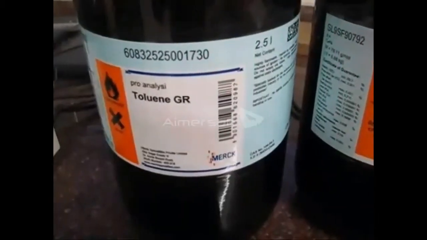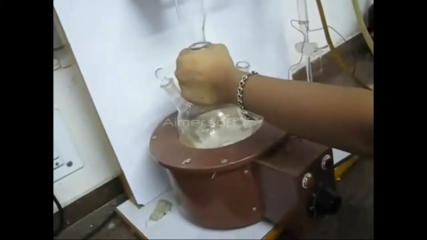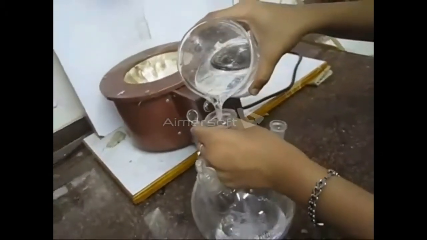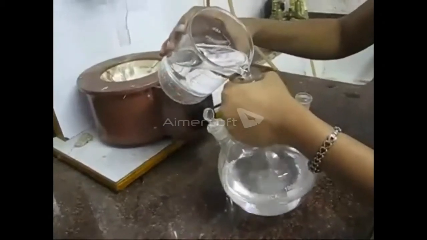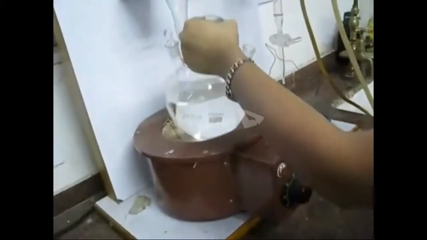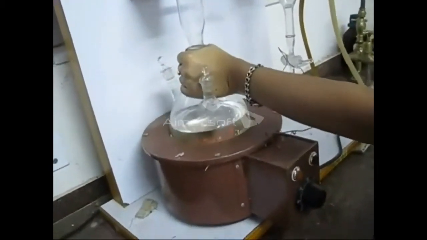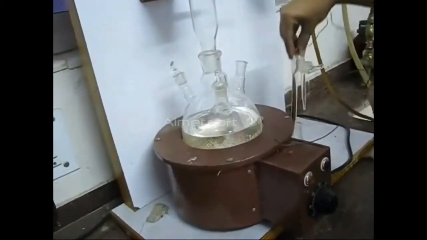These are the two inputs, that is toluene and benzene in our case. We make a mixture of benzene and toluene and insert it in the round bottom flask. Then we turn on the heater and let the mixture boil.